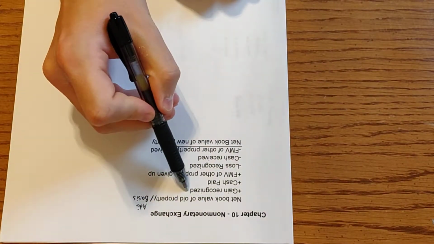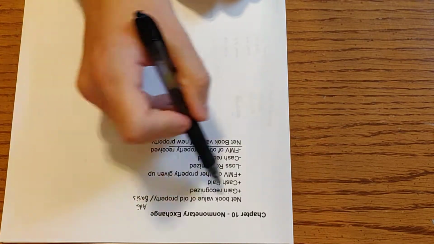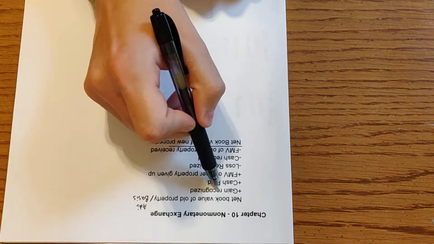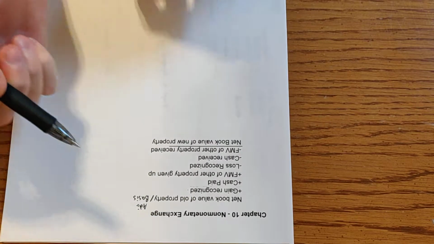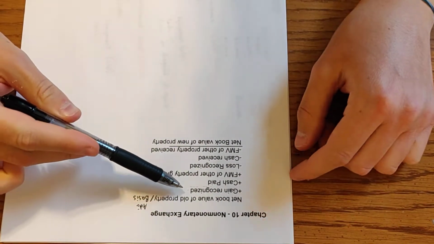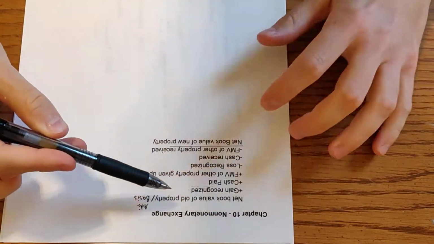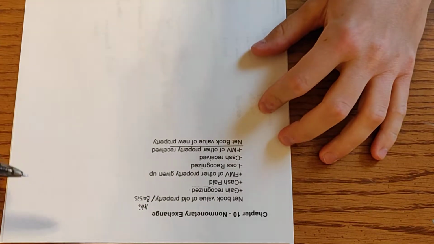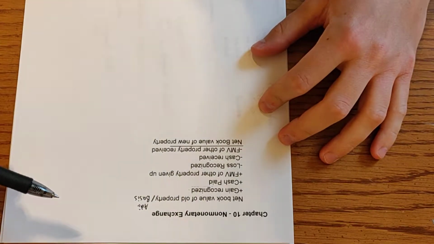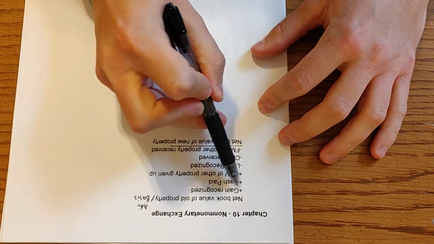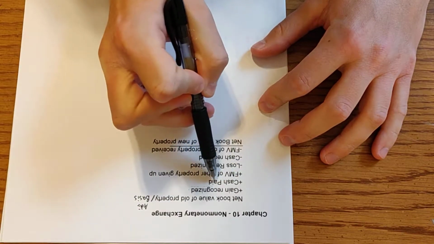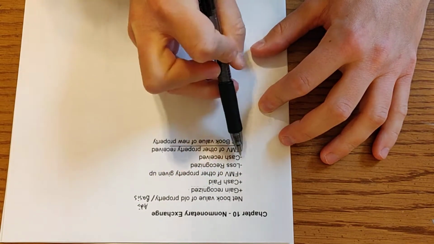Then we add our gains that we recognize. And note, it's not all gains, it's only gains that are recognized, right? As we reviewed in the first video, and as we'll see moving forward, we don't recognize all gains. We only recognize certain gains in certain situations. So if we don't recognize the gain, we do not add it. We add any cash that we pay. We're skipping this one.